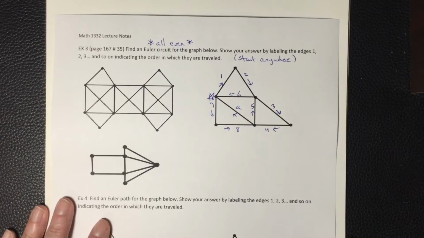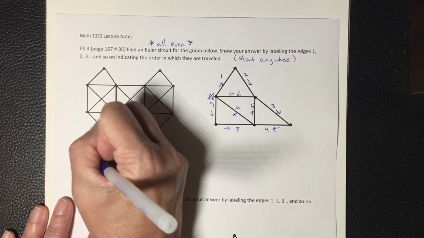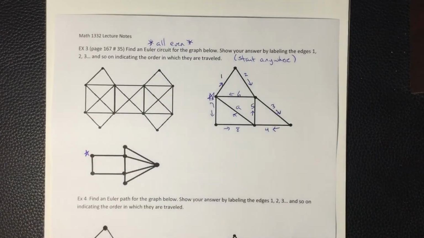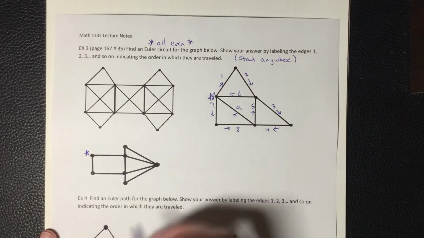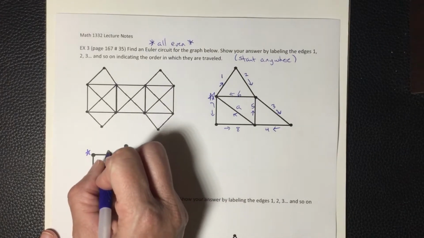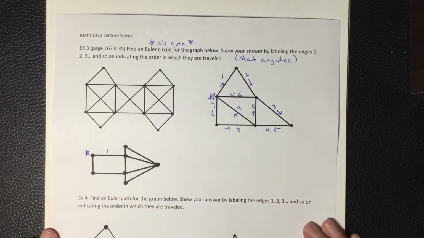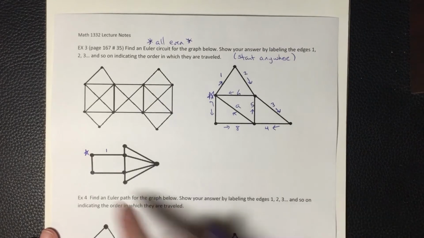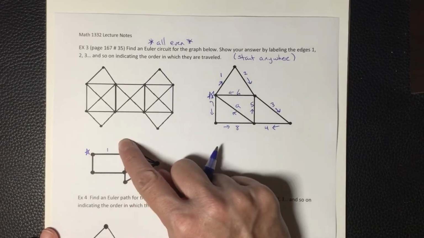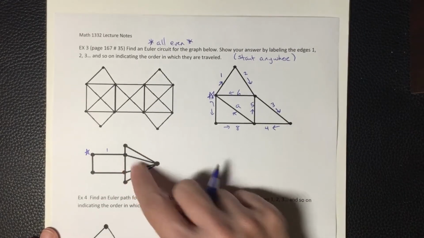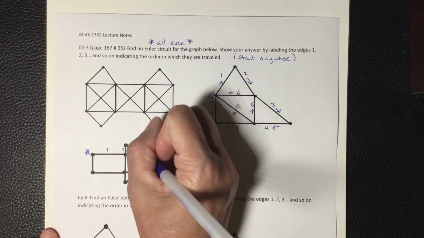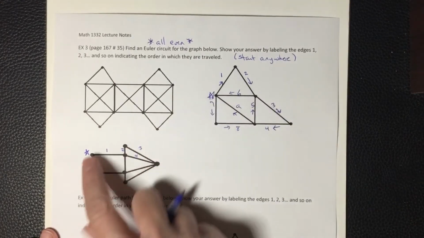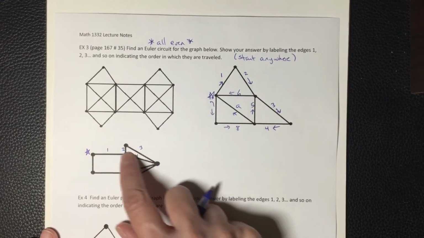All right, so for the bottom example, we can start anywhere we want. I'm just going to pick a spot. I want to travel every edge once and only once, and then come back to the beginning. I'm going to start by going this direction. If you don't want to do the arrows, you don't really have to. You can just do the numbers. So I'm going to go 1, 2, 3, and I'm going to go back up for 4. I'm going to revisit that vertex a couple of times, but that's okay.